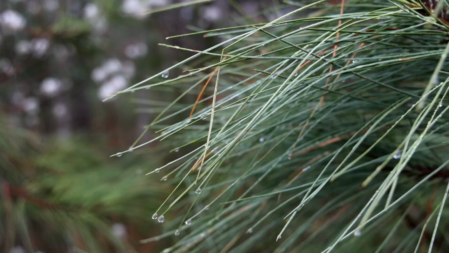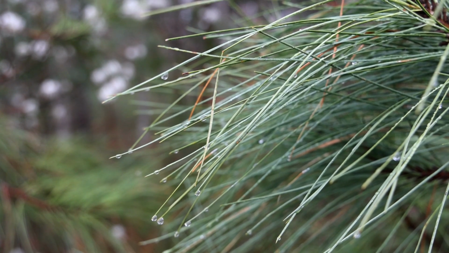Well, as you can probably tell, here's that peach tree I took a picture of. I haven't moved very far. There's a longleaf pine tree right here behind me. And there are drops of water right on the ends of the needles here. So what I'm going to do is focus on one drop of water.